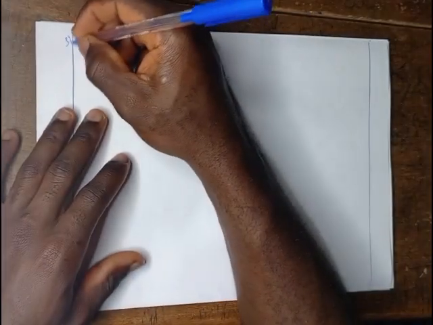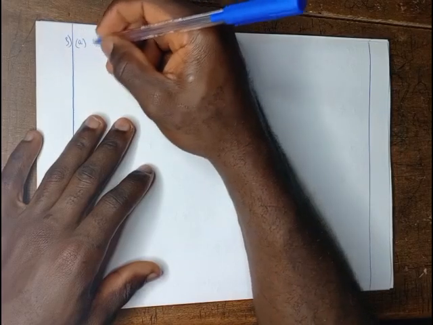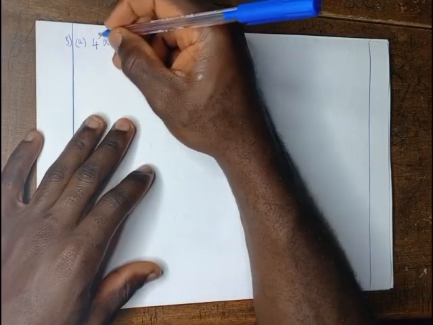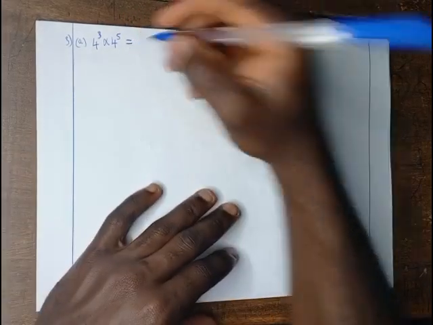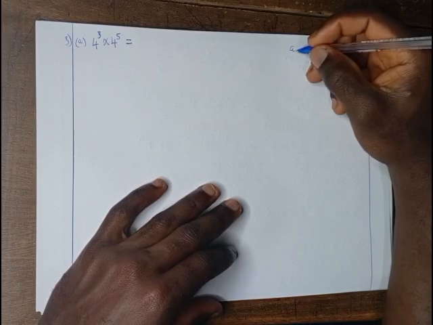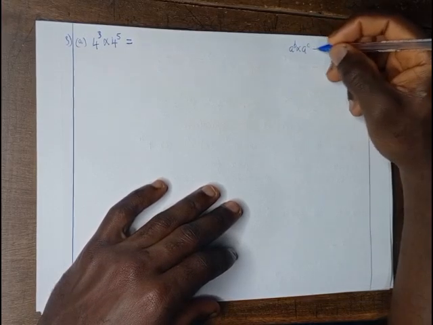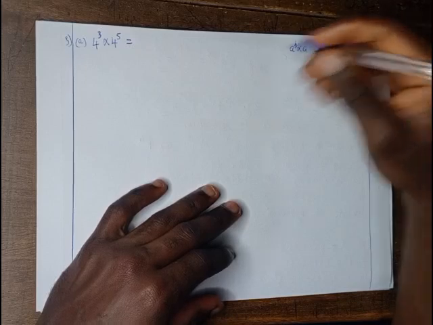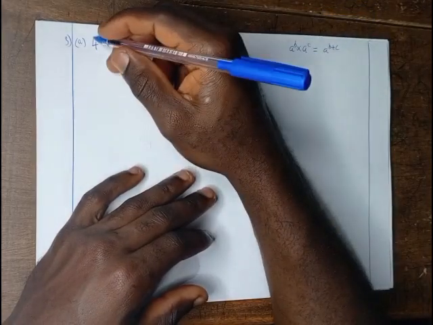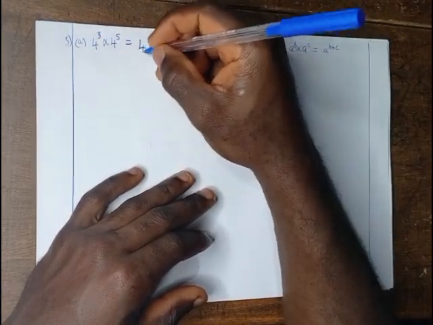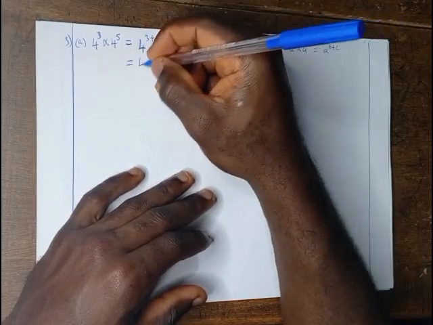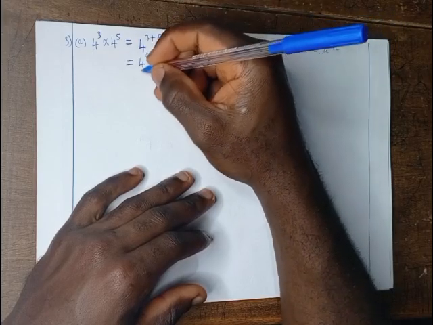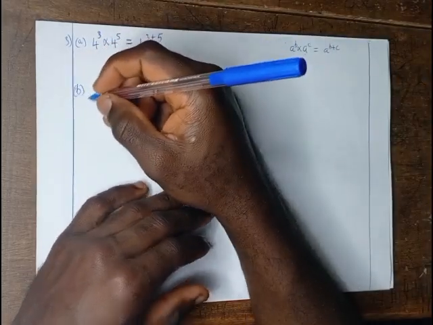Question 3. Evaluate the following. First one, for A, we have 4 raised to the power 3 times 4 raised to the power 5. In this case we are going to apply the first law for multiplication: A to the power B times A to the power C is equal to A to the power B plus C. We add the powers. Their bases are the same, so this gives us 4 raised to the power 3 plus 5, which gives us 4 to the power 8. We are done.